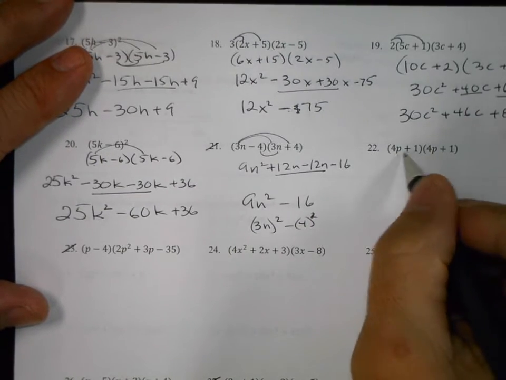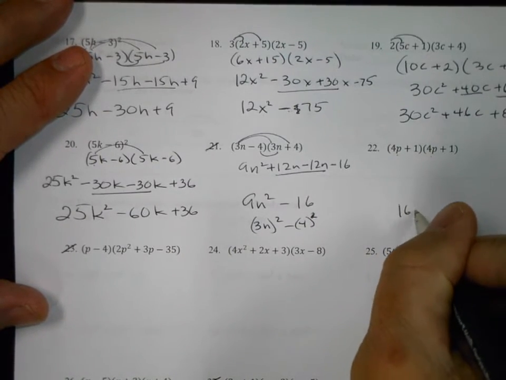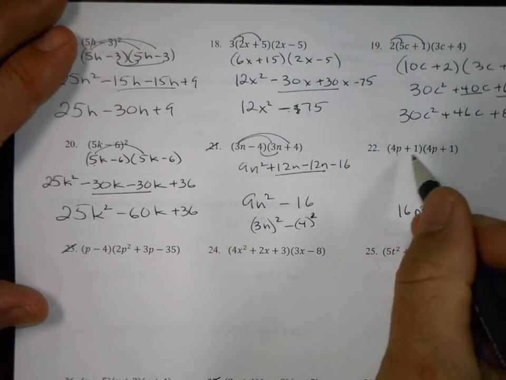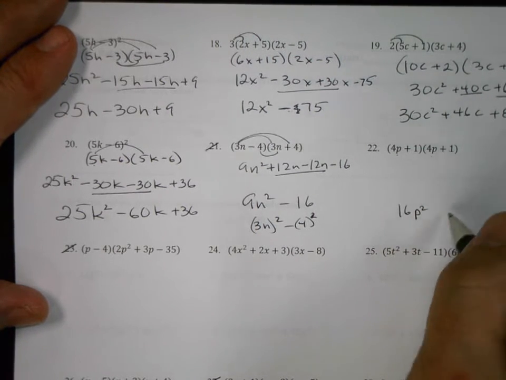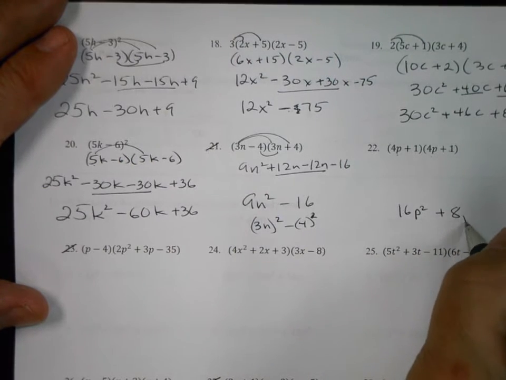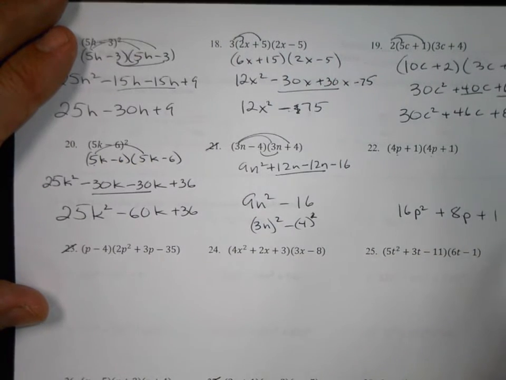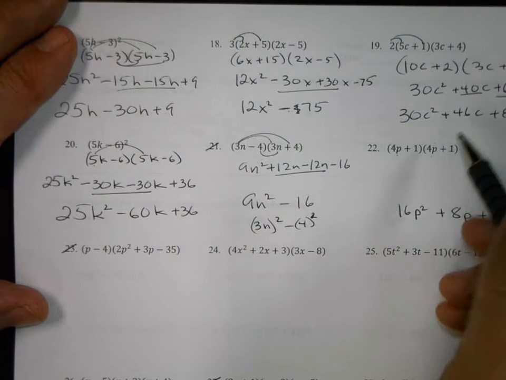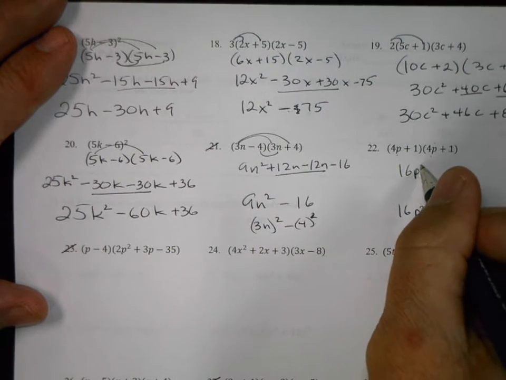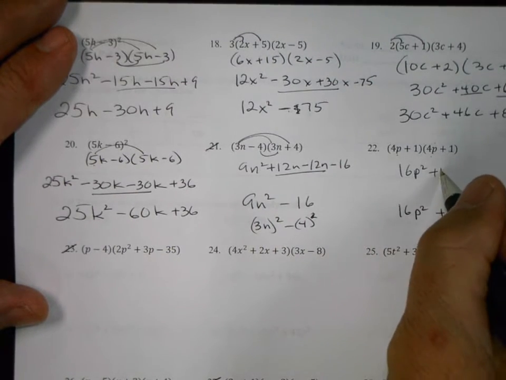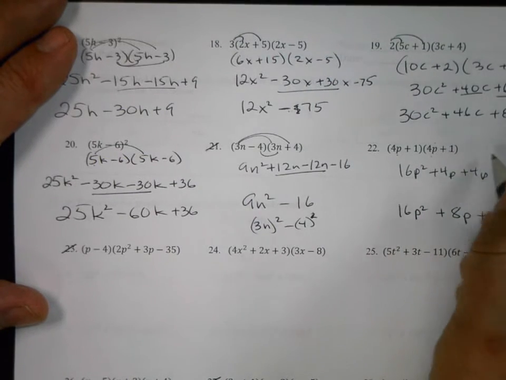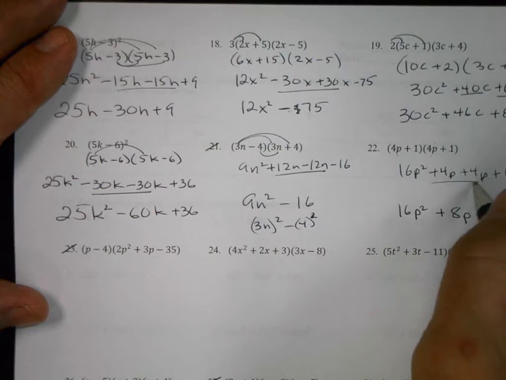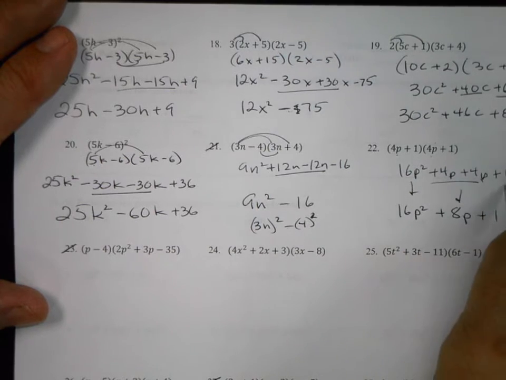Okay, 4p plus 1 times 4p plus 1. For you guys getting good at this, 4p times 4p is 16p squared. And 4p times 1 is 4p. 1 times 4p is 4p. Add them together, you get 8p, and 1 times 1 is 1.